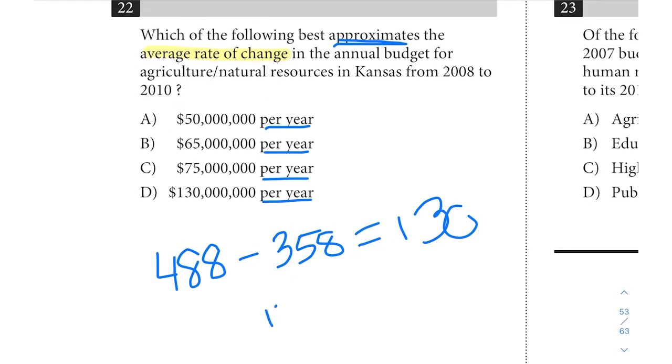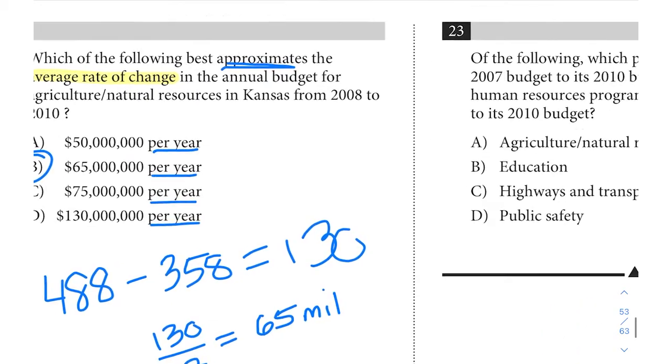So we have a second calculation here where we have to do 130 over 2 to get the per year amount, and that would be 65 million per year, which is answer choice B for 22.